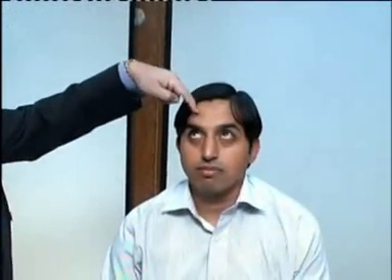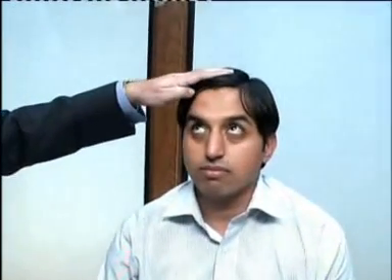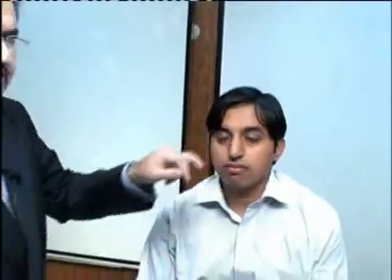Can you look up? And you see that he makes the wrinkles on the forehead. Can you make wrinkles on the forehead like this? Yes. You see the wrinkles, they are symmetrical on both sides. Okay. Now, we'll ask the patient to shut his eyes and try to open his eyes as much as possible. If this patient has Bell's palsy, he is unable to shut his eyes, and the eyeball will roll up, which is called Bell's phenomenon.